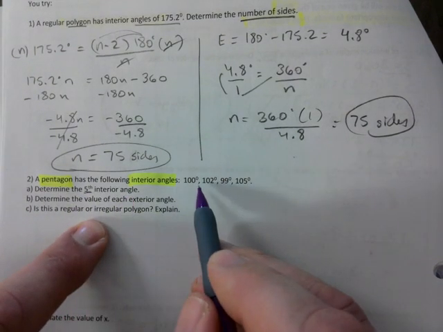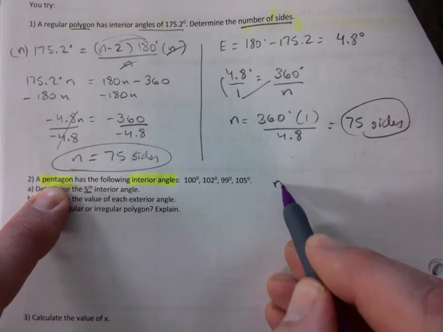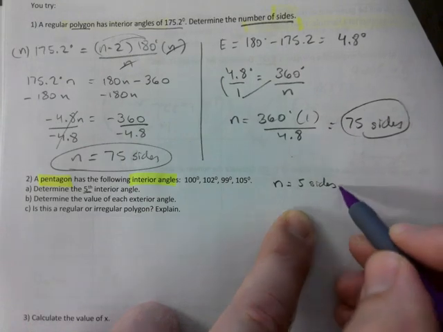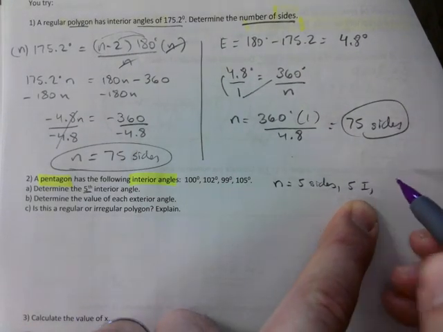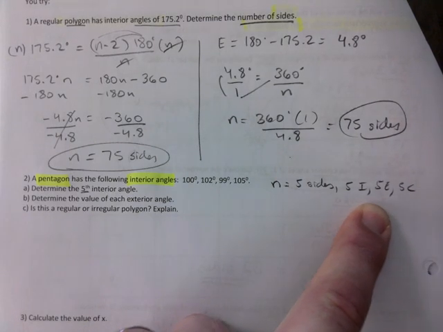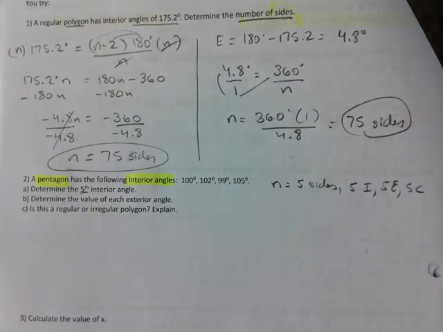Obviously, if it's a pentagon, n is equal to 5 sides. So there's 5 interior, 5 exterior, and 5 central angles. Just by knowing that it's a pentagon, we know that there's 5 of everything.